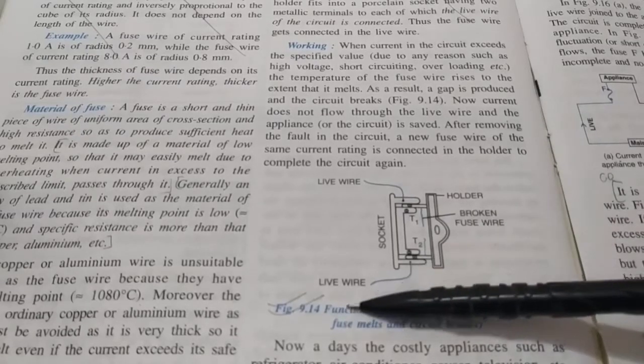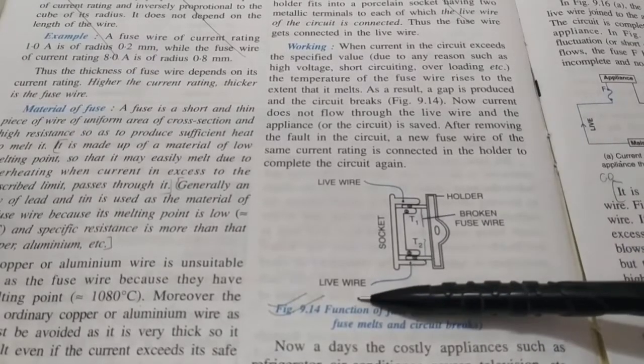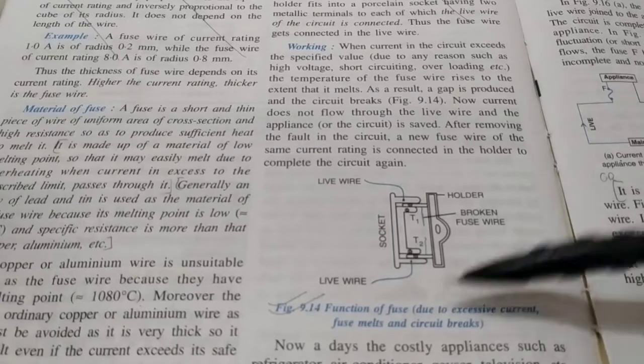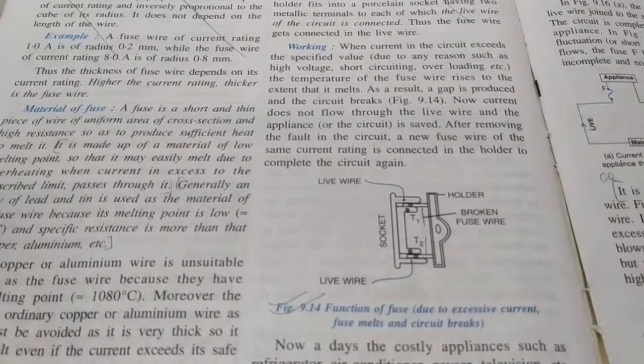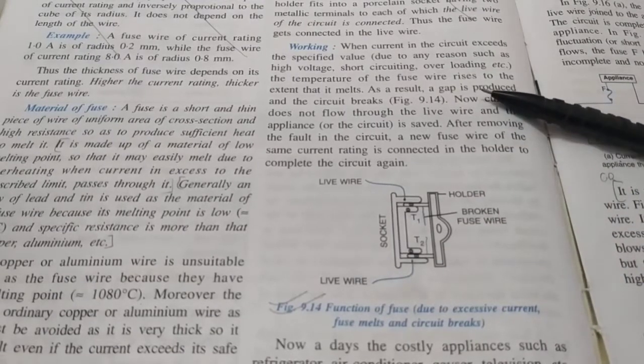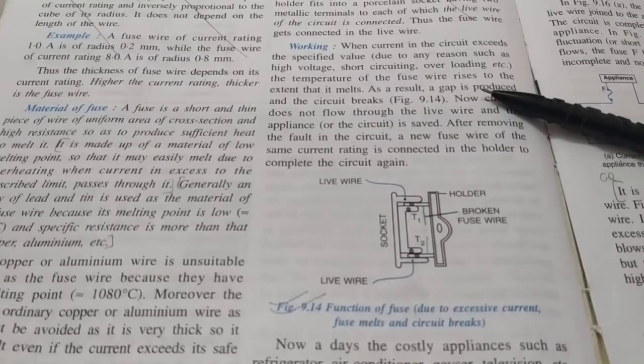The copper wire doesn't melt because its melting point is very high, more than 1000 degrees Celsius. So it won't melt even if excess current is flowing through it. But that excess current is dangerous for the circuit and for the entire house. That is why copper or aluminum wire is not suitable to be used as a fuse wire. That was a give reason here.